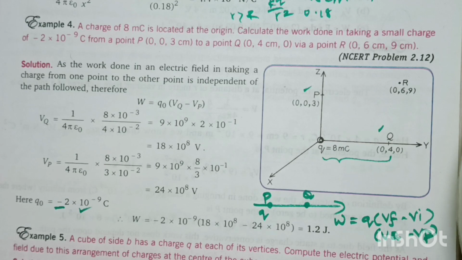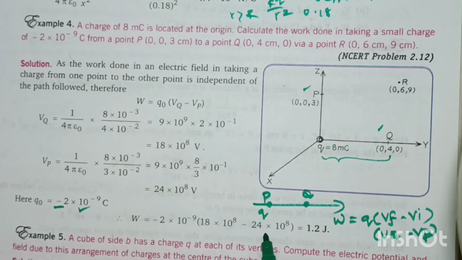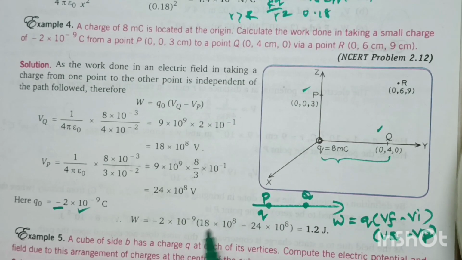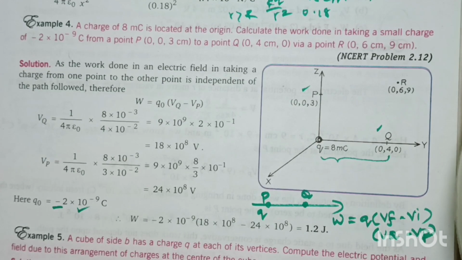If the sign is not used, then your answer will not be correct. Then V at Q is 18 into 10 power 8. V at P is 24 into 10 power 8. Solving it, we get 1.2 joule. So that is the answer.